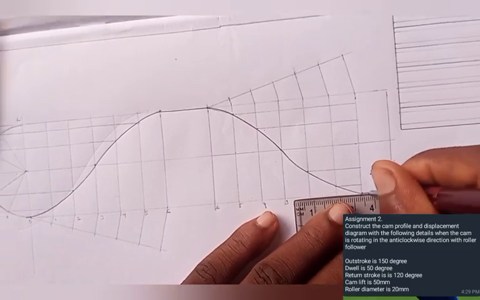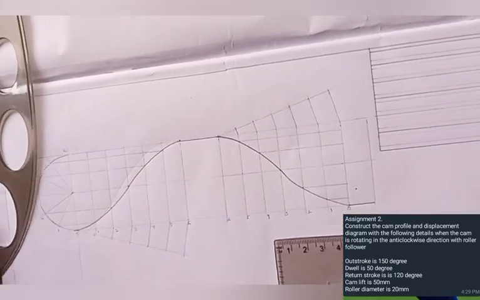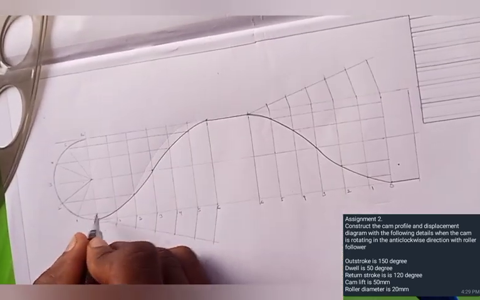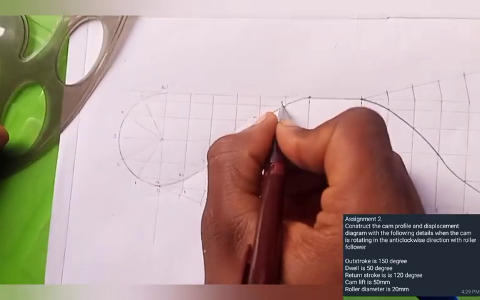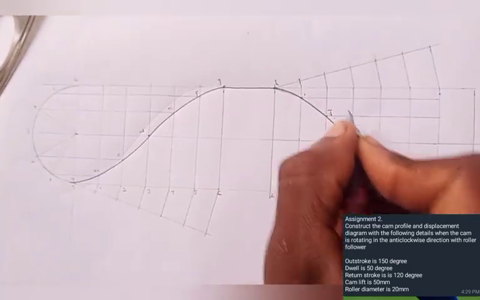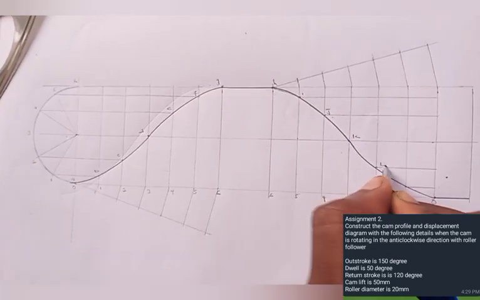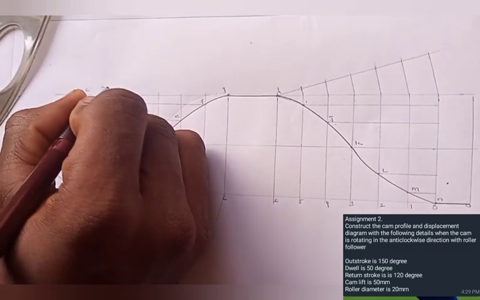So this is the solution to question number 2 of the assignment. This is the displacement diagram. Take note of it. These are A, B, C, D, E, F, G, H, I, J, K, L, M, N, and O. These are our half stroke.